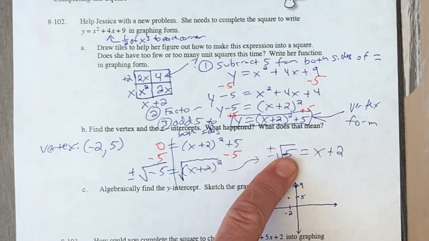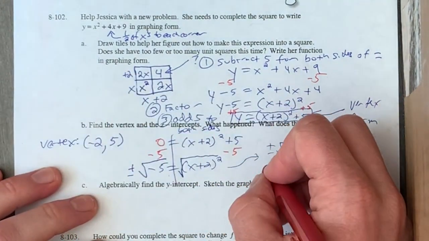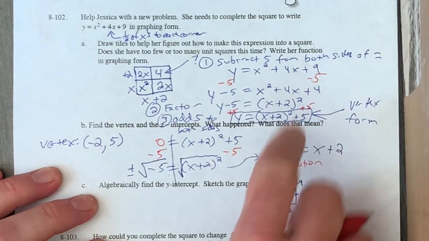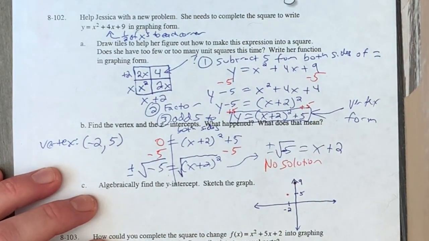Remember, a negative number does not have a square root because there are no real numbers that, when multiplied by themselves, give a negative number. So in this situation, there is no solution. We can't actually figure out x here.